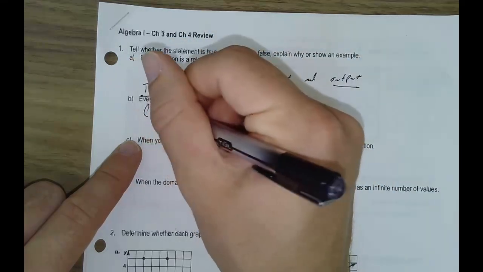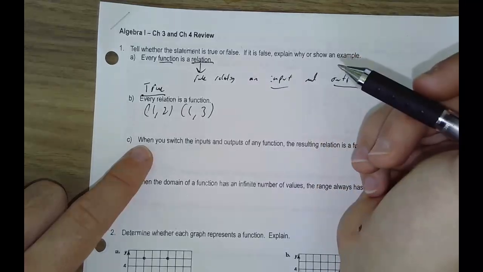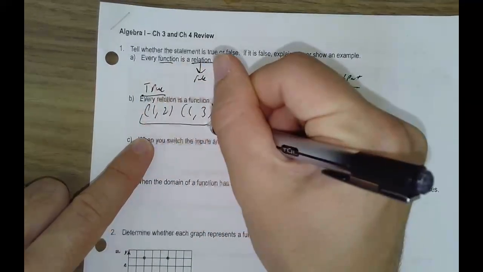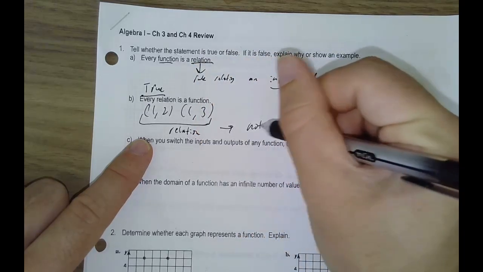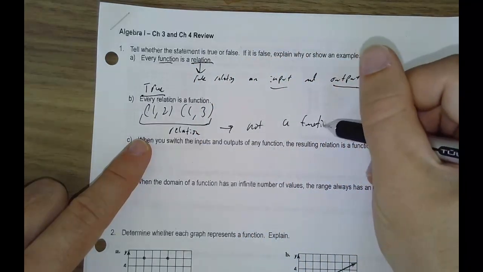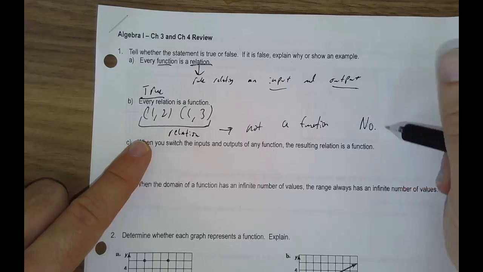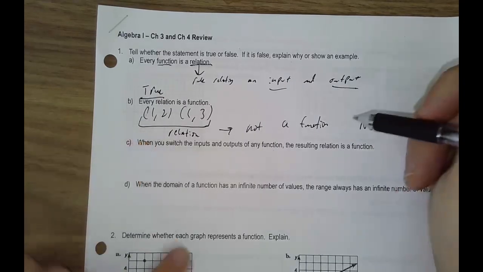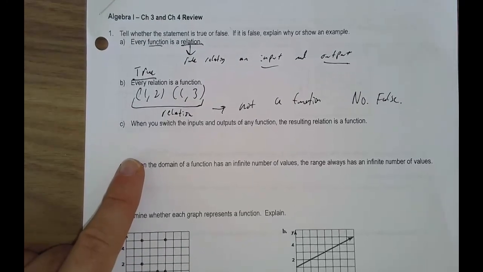because technically (1, 2) and (1, 3) could be a relation, right? This is a relation, but this is not a function. So it's not true that every relation is a function. No, false. Next: when you switch the inputs and outputs of any function, the resulting relation is a function.